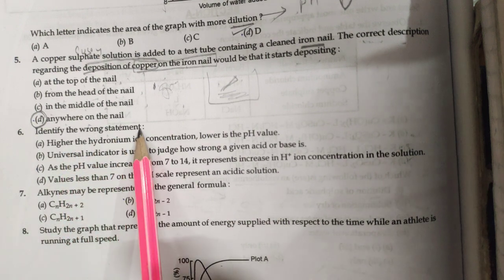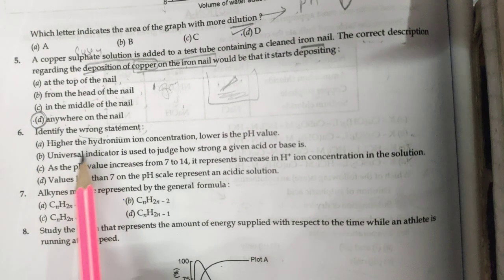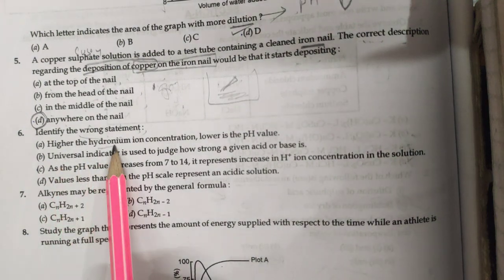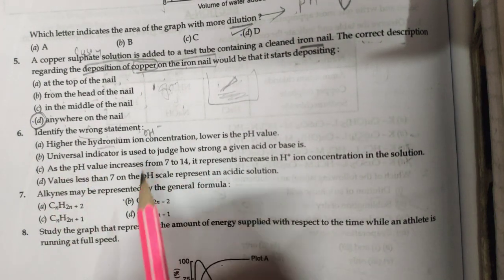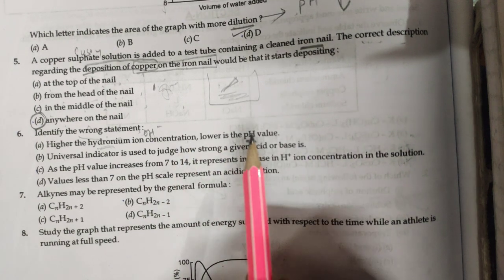Now let's come to the next one. 6. Identify the wrong word or the wrong statement. These types of questions are very important. Let's see. Higher the hydronium ions, what are hydronium ions? H3O plus. Higher the concentration, lower the pH. Yes, it is very true.